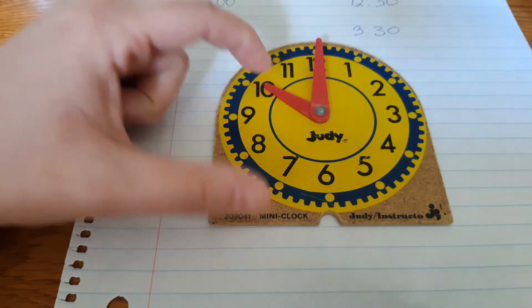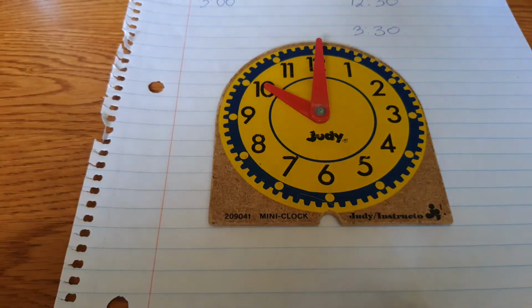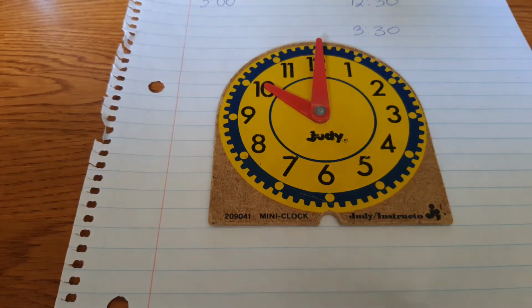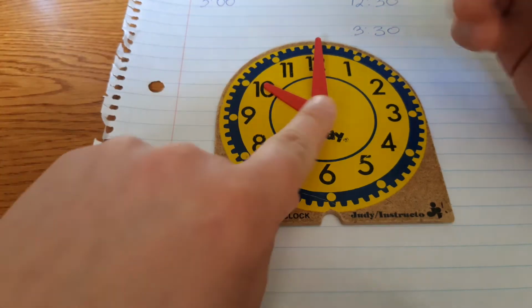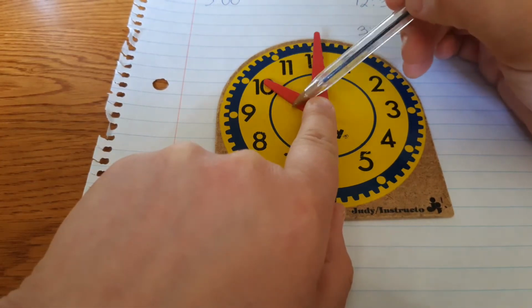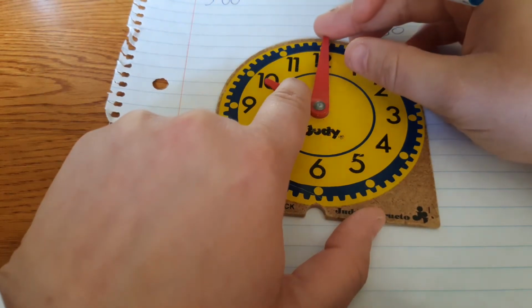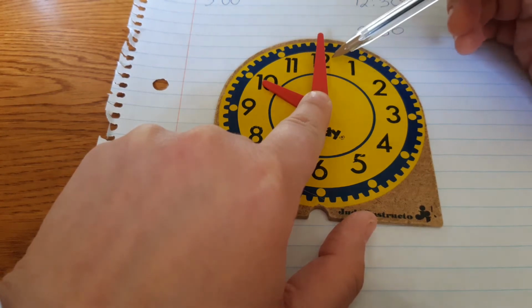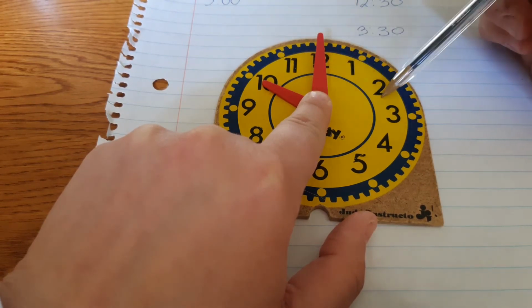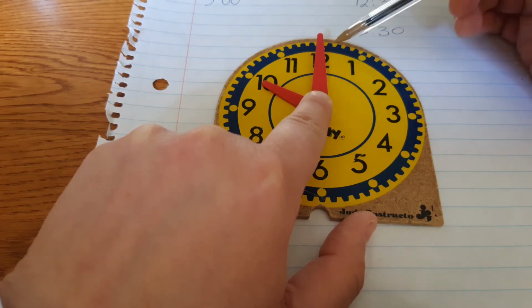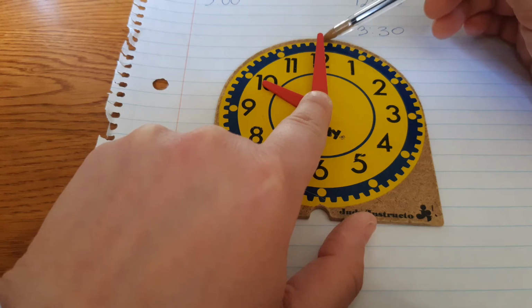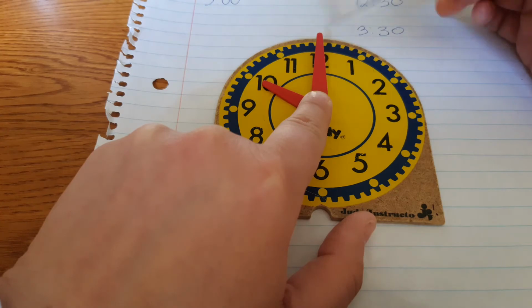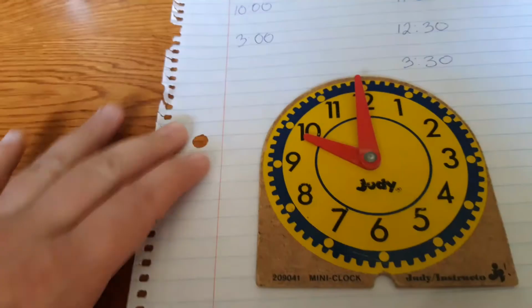Now, when looking at our time, we're going to talk about o'clocks and half an hours. Right now, my hour hand is pointing to the 10. And my minute hand is pointing to the 0. Notice that the minute hand does not count the big numbers. It counts the little numbers right here. So this is 0 minutes. So we have 10 and 0 minutes, and that is going to be 10 o'clock.